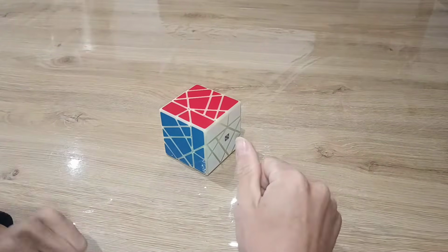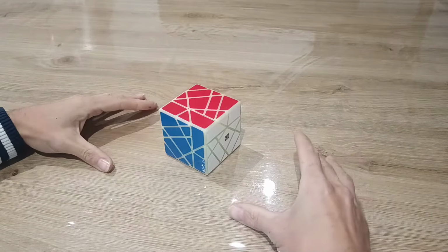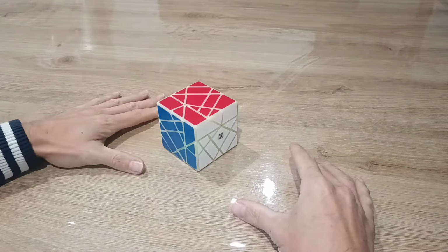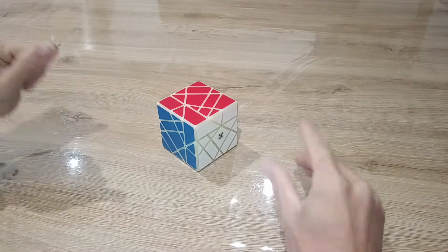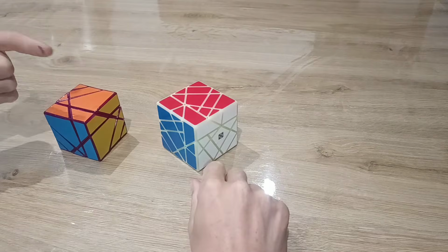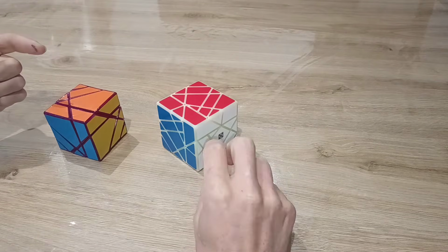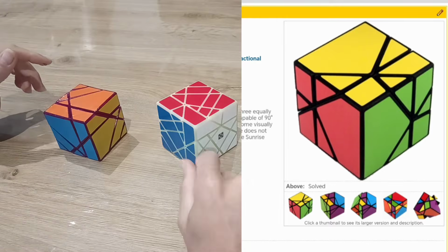Hello, it's me, and today it's a really nice day because I'd like to solve with you this new puzzle called Tangram Confusion, which is a combination of a Tangram cube and a Cubic Confusion, which is the puzzle that you can see on my right side.